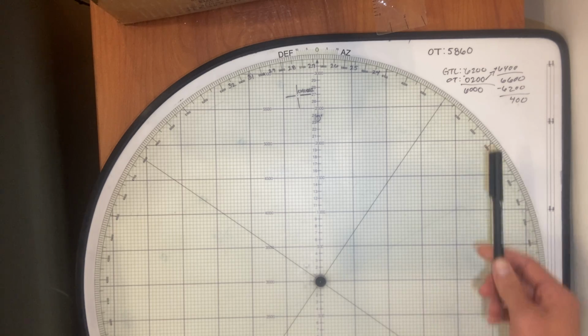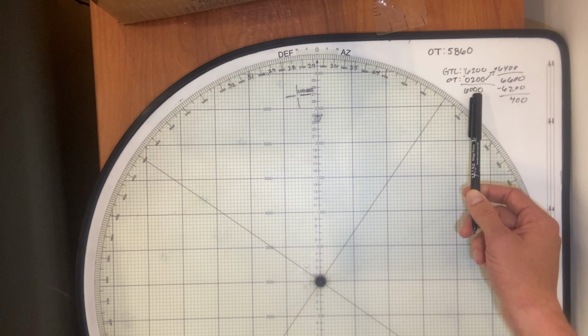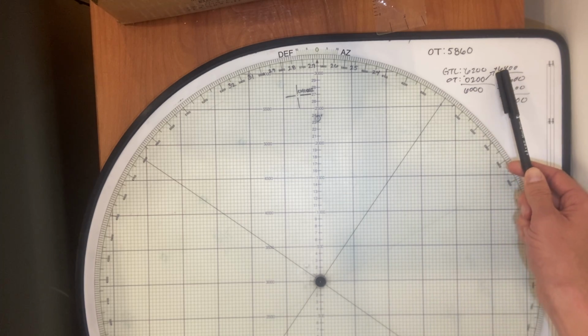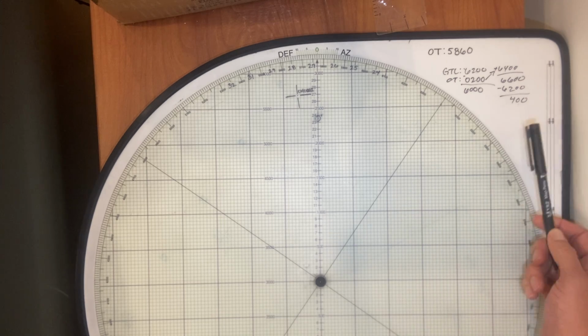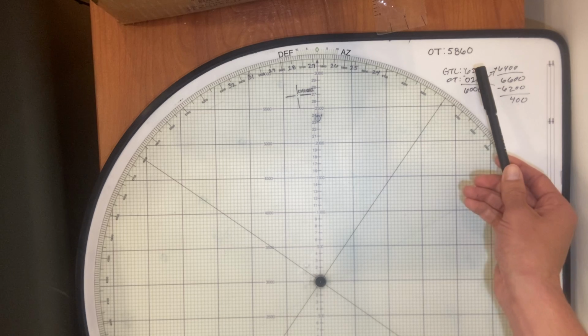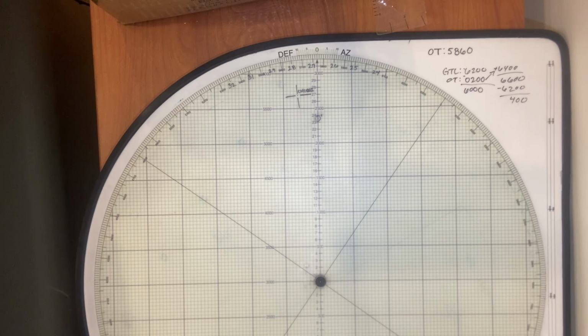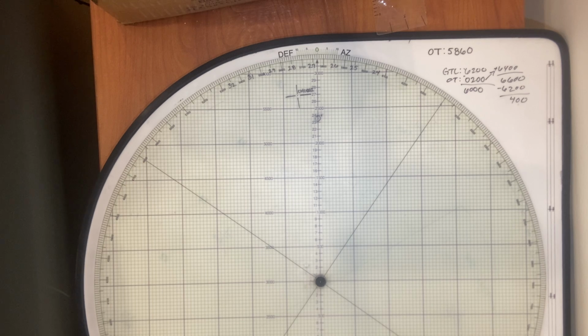All right, so if we get a sum between our two azimuths that exceeds 3,200, we're going to add 6,400 mils to the smaller number. Once we have that sum, we're going to then subtract the larger number to obtain our new angle T. All right?